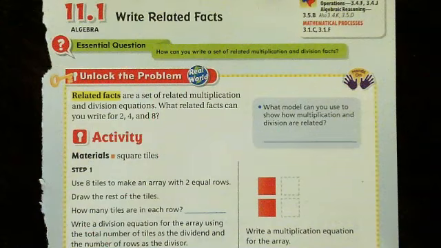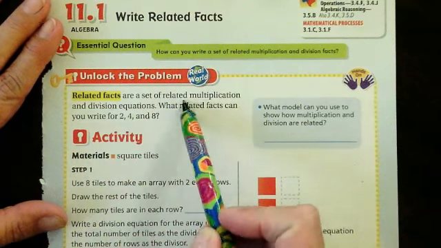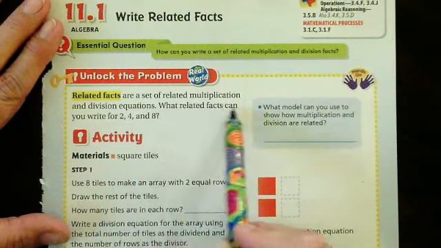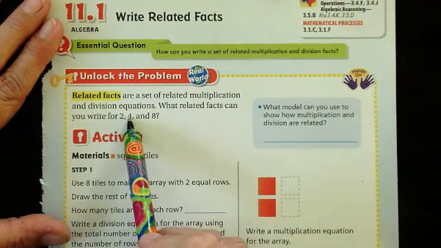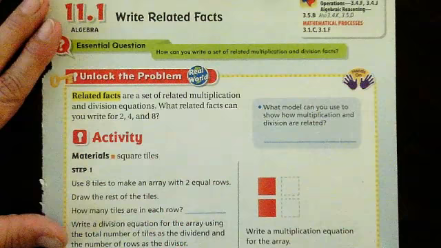We're going to practice a couple together, and then your whole assignment today is all about writing fact families based on what you see. These fact families have to do with multiplication and division. So let's look at a problem. It says related facts are a set of related multiplication and division equations. What related facts can you write for 2, 4, and 8?